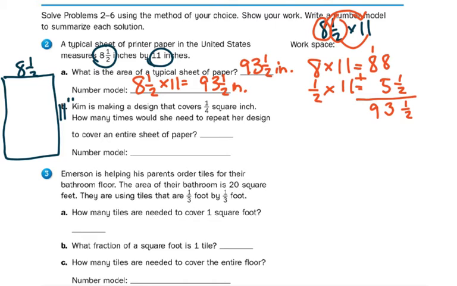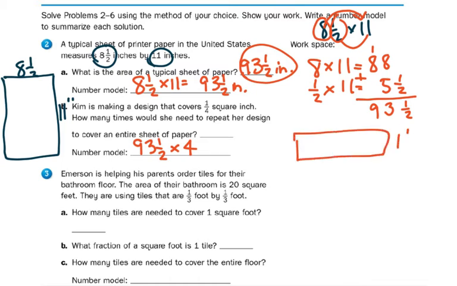Next, Kim is making a design that covers 1/4 square inch. How many times would she need to repeat her design to cover an entire sheet of paper? So let's take the area that we found, 93.5 times 1. She would need 4 of those to go across, right? If we have 1 inch here, 1/4, 2/4, 3/4. She needs 1, 2, 3, 4 of them. That's where that came from.